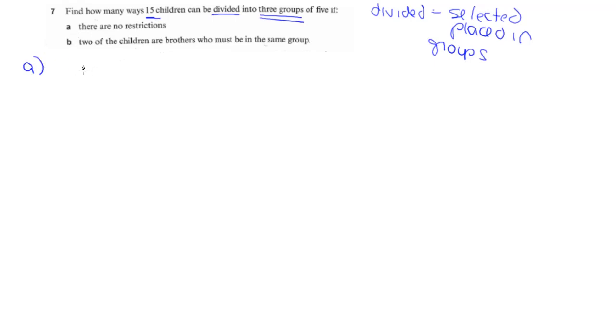In number 7, we've got to find how many ways 15 children can be divided into 3 groups. Now, divided, selected, chosen, placed in a group. We're definitely not arranging them, and there's no talk about an order, so these are combinations.